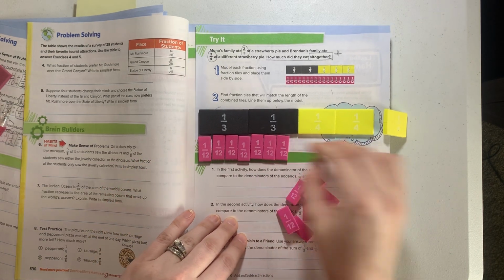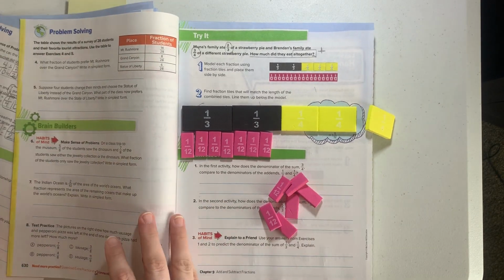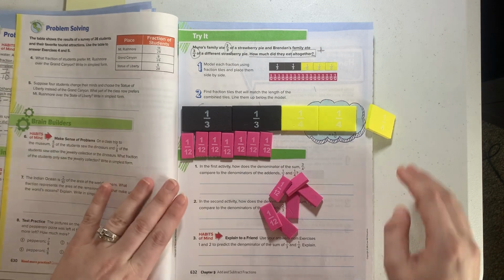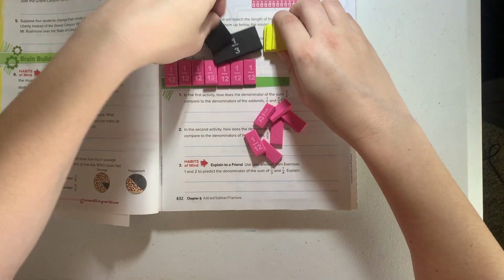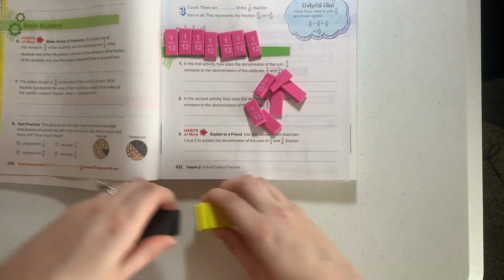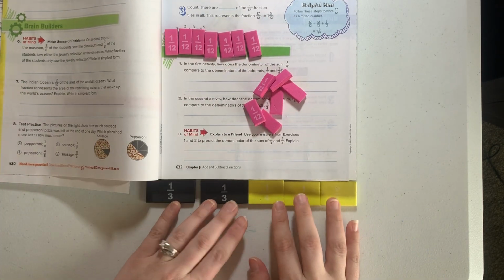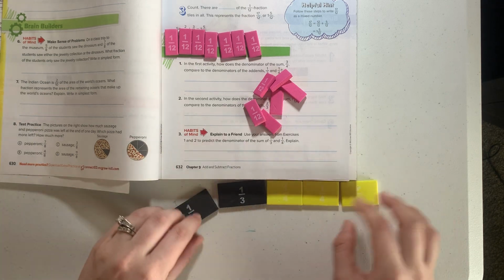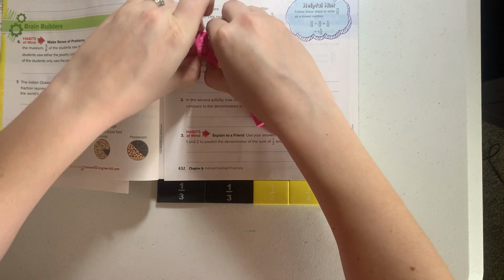Oops. I'm going to run out of room. All right, I'm going to move this down. I'm running out of room, so I'm going to scoot this. Oops. All right, so here's all my 12ths.